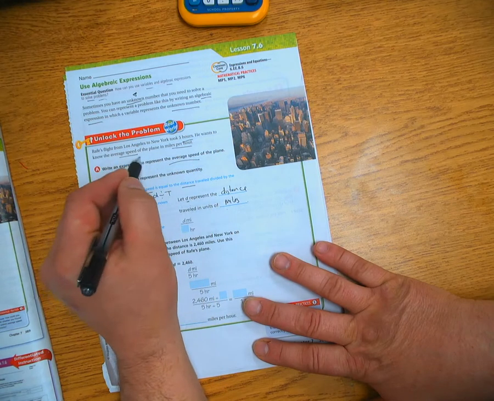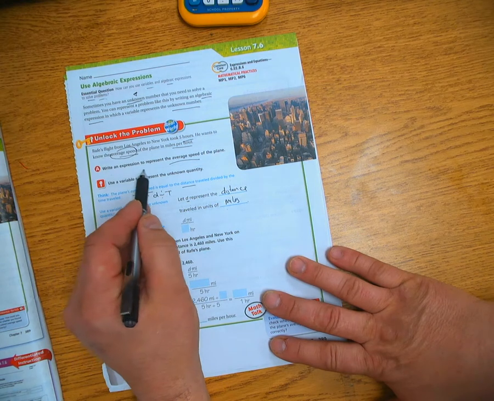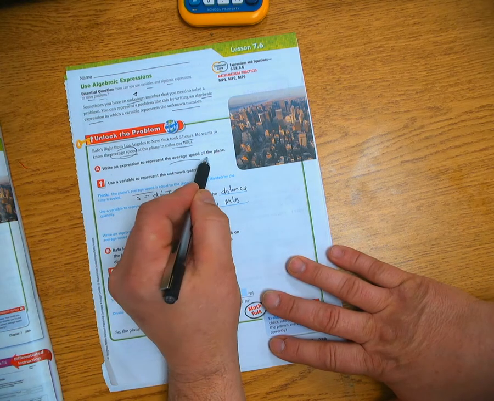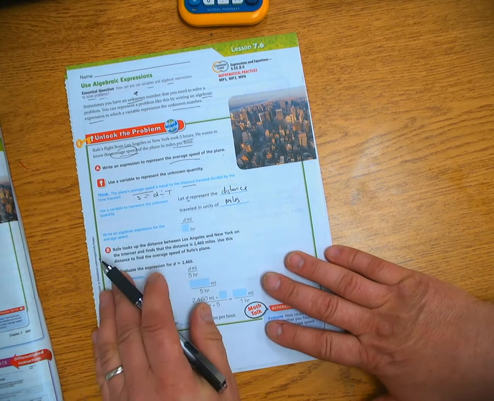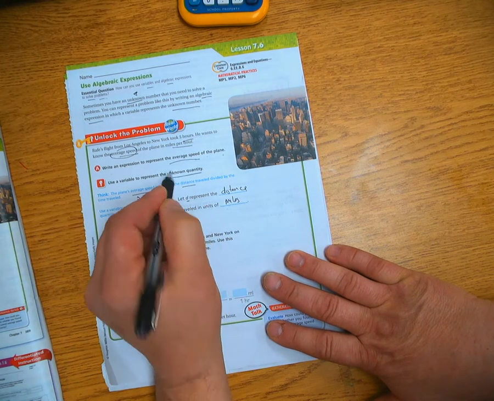So in order to know this, we need to know the formula for speed, okay? And it tells it down here. Write an expression to represent the average speed of a plane. Well, we need to know what that formula is. Use a variable to represent the unknown quantity.